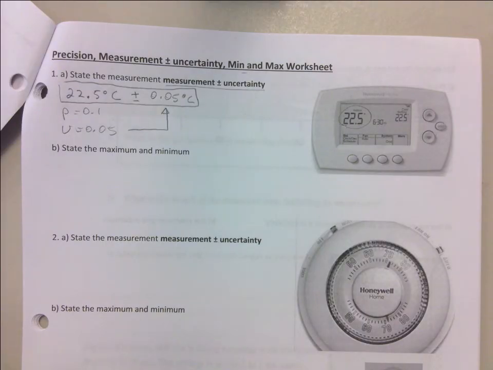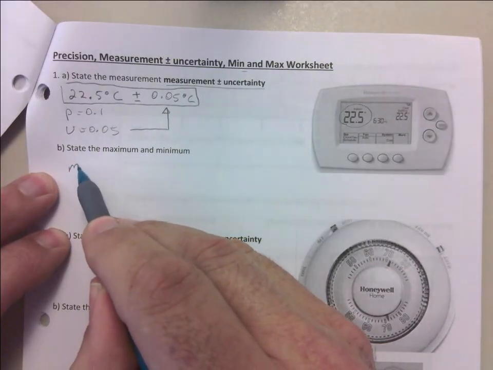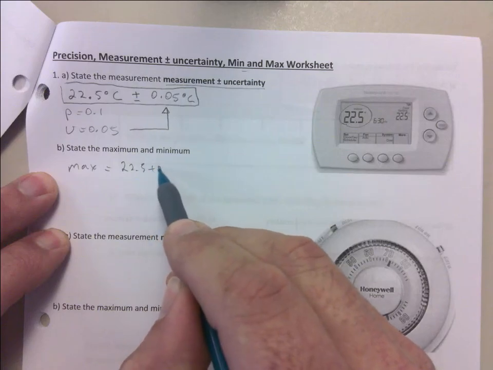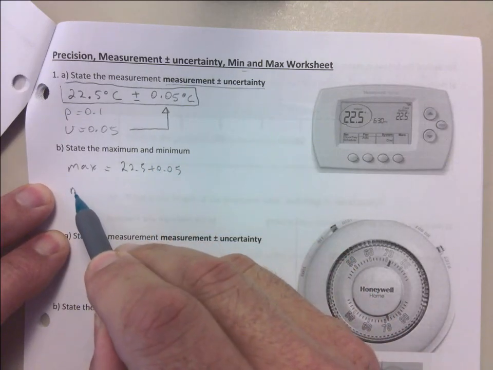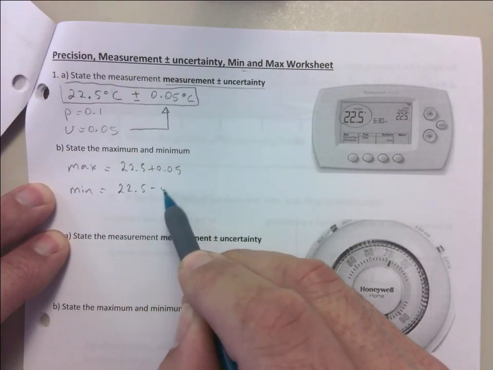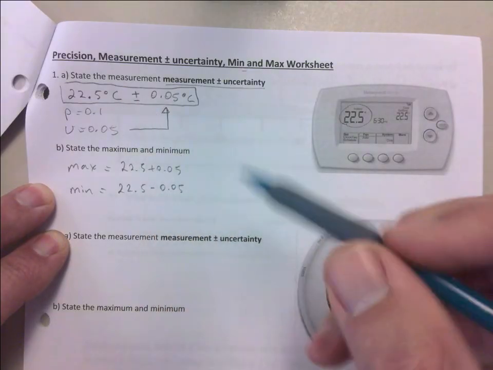Okay? What's the maximum and minimum based on this? The max is 22.5 plus 0.05, and the lowest is 22.5 minus 0.05. So I'm adding and I'm subtracting.